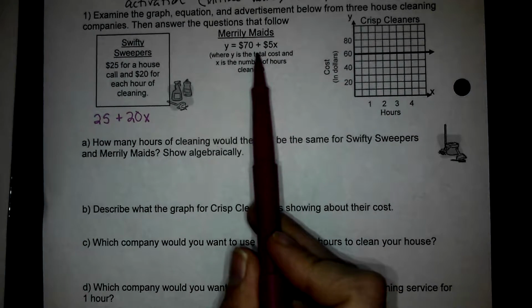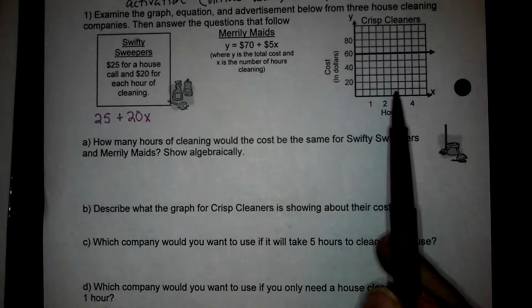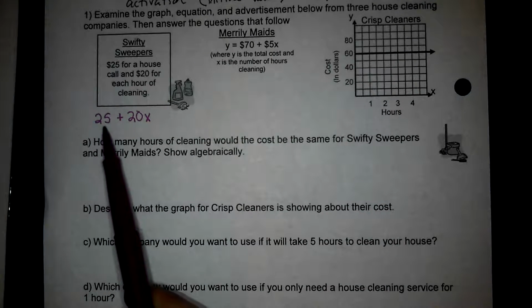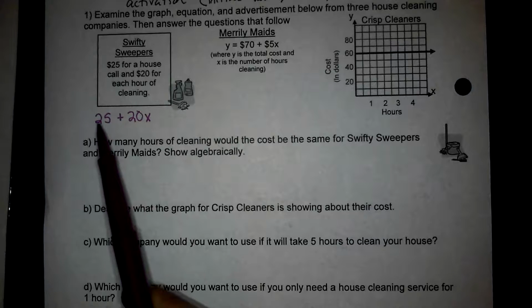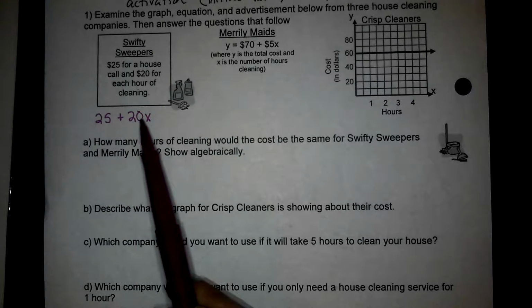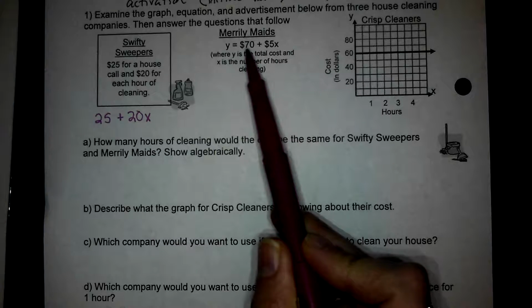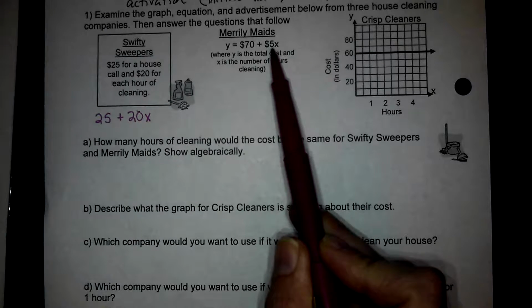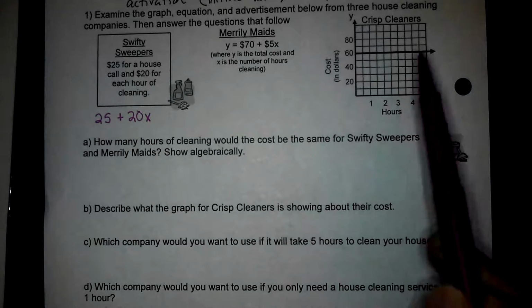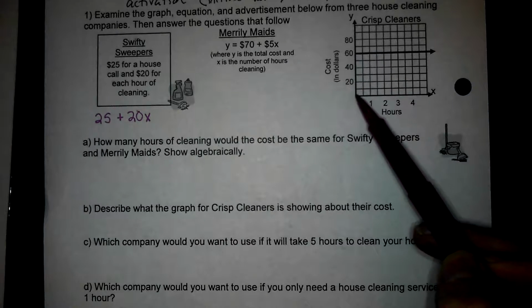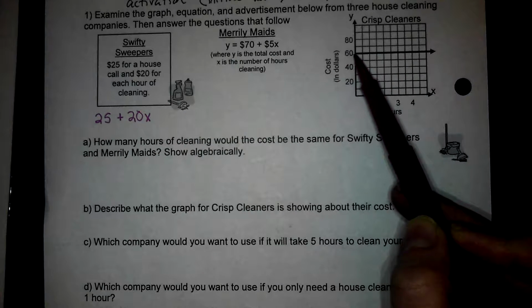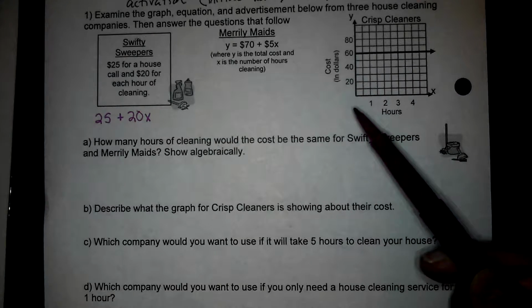Merrily Maids is already in an equation. Crisp Cleaners is just a graph. We talked about initial value. Our initial value for Swifty Sweepers is $25. It costs $25 just for them to come, and then our rate of change, or slope, is $20 an hour. Merrily Maids costs $70 just for them to come, but they only charge $5 an hour, so our slope, or rate of change, is 5. For Crisp Cleaners, no matter if they come 0 hours or 1 hour, it's $60. So our initial value is 60, and it's $60 no matter how many hours they come.